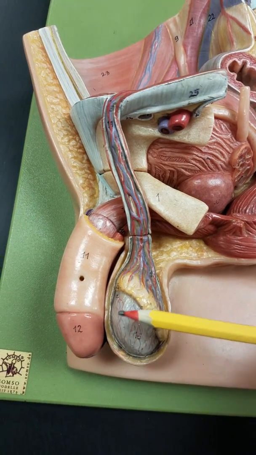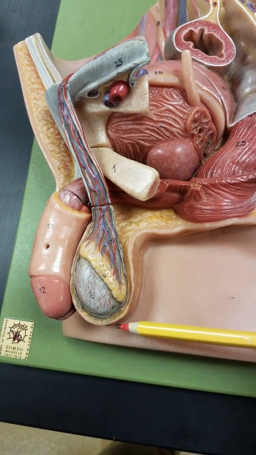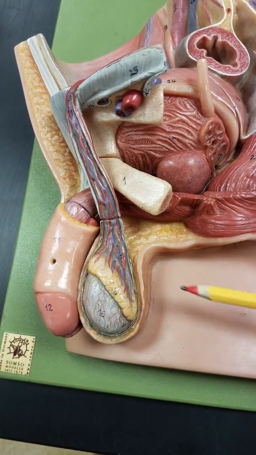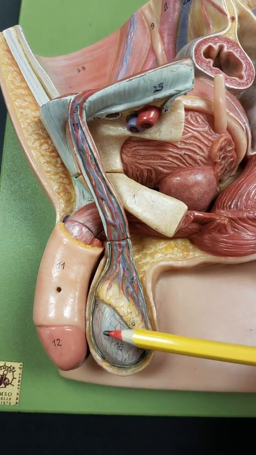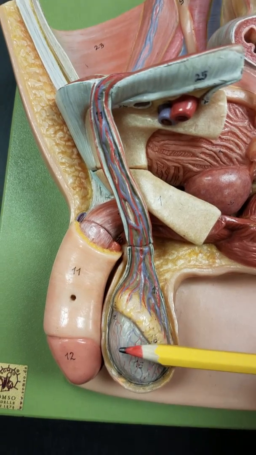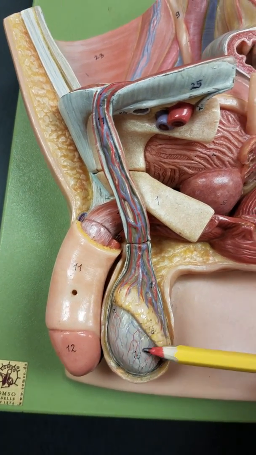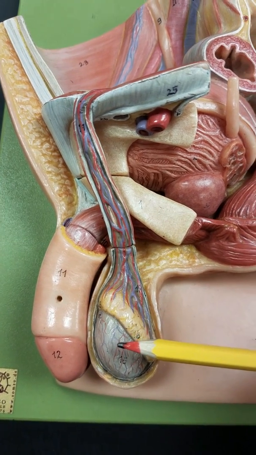All right, so here we see the testicle located in the scrotum. Okay, so the scrotum is where it's found. This helps to reduce the temperature of the testes to 94 to 96 degrees, which helps to maintain sperm viability. Now, sperm are produced inside the testicle through a process called spermatogenesis.